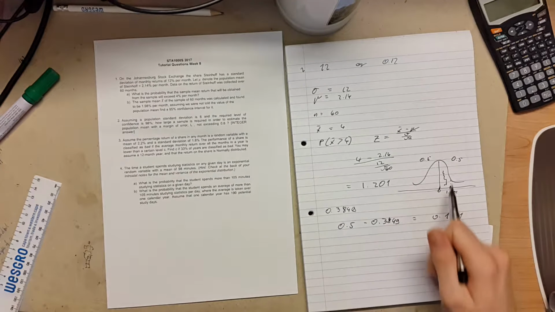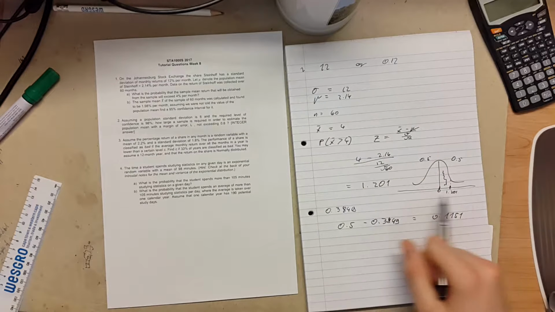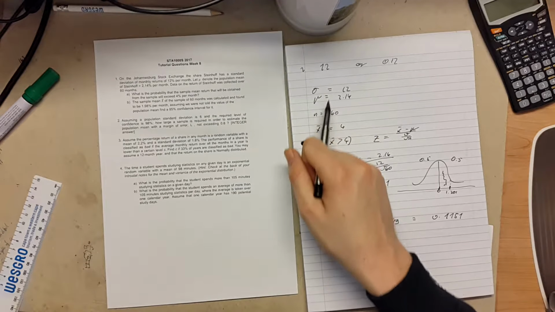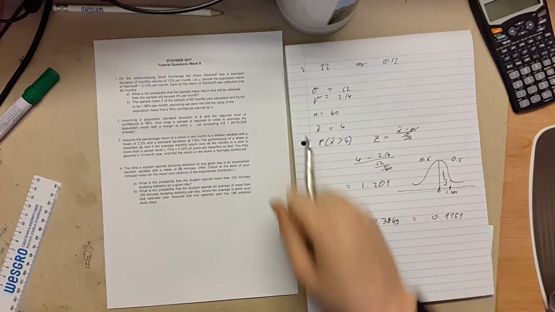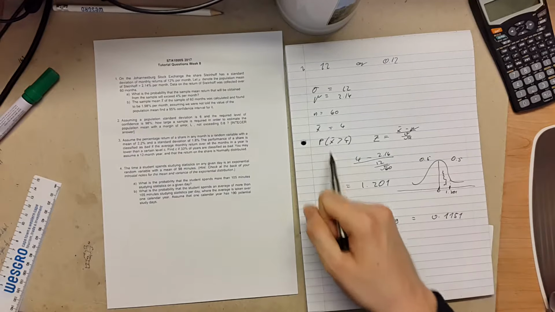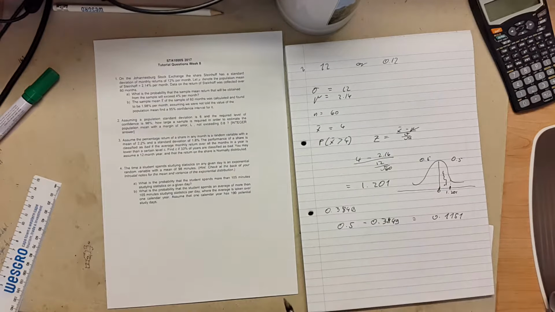We looked up where the value of 4 is corresponding to this mean. So the z value that we looked up corresponds to our standard deviation and mean, and of course n as well. And we find that for values greater than 4, the probability of the mean being greater than 4 is 0.1152. Okay, awesome. So that was part A.